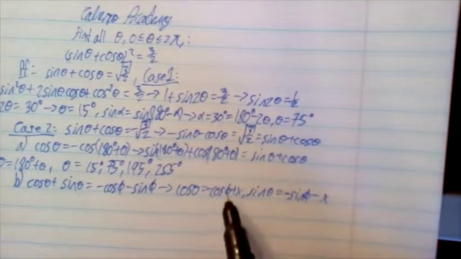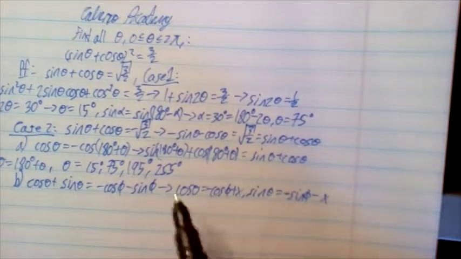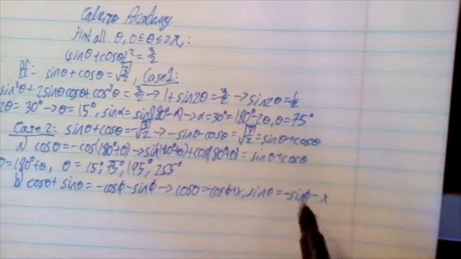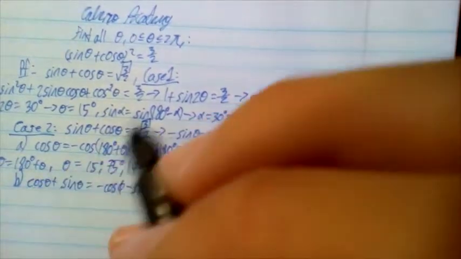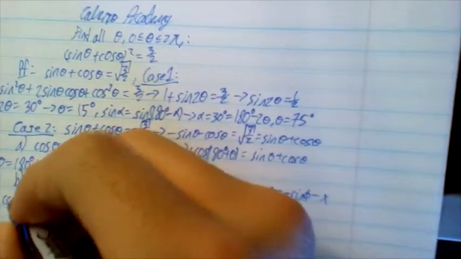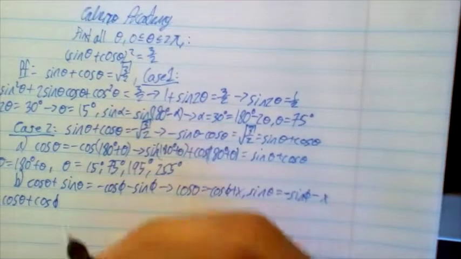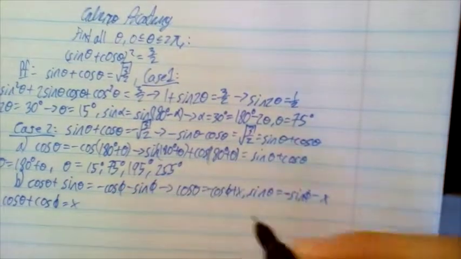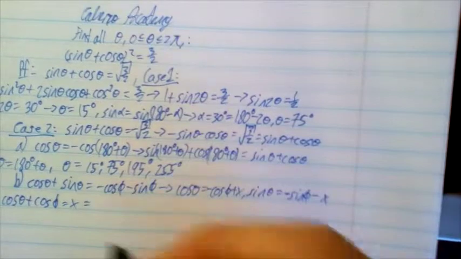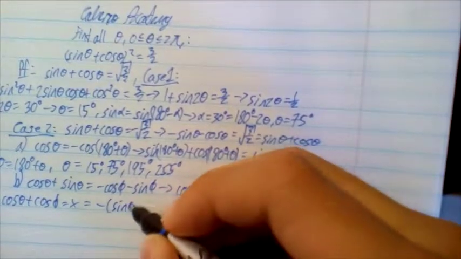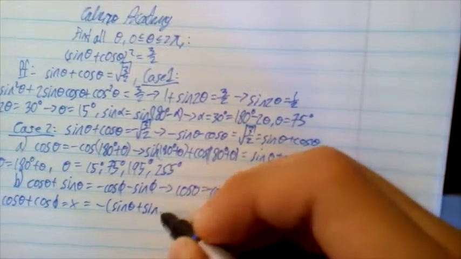What we do, we add cos phi to both sides over here, and we add x to both sides and minus sine theta to both sides. So we get that cos theta plus cos phi is equal to x, which is also equal to minus (sine theta plus sine phi).